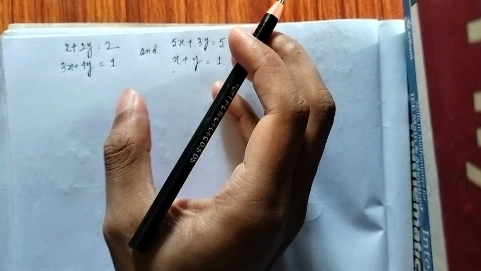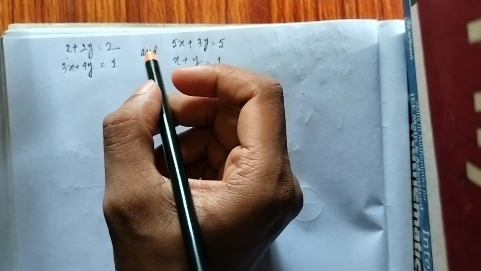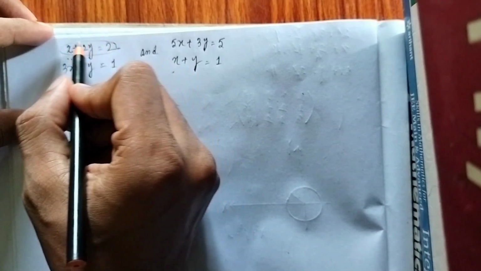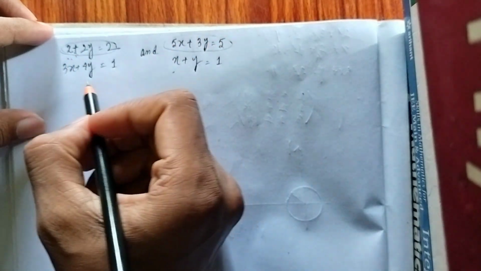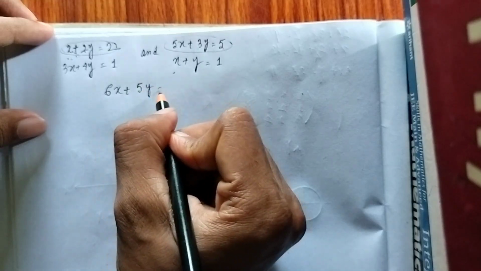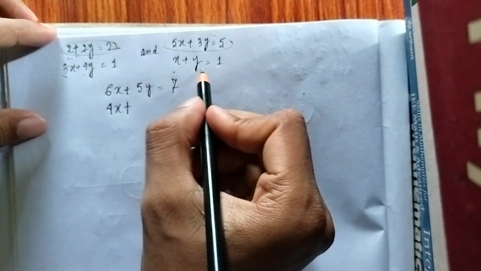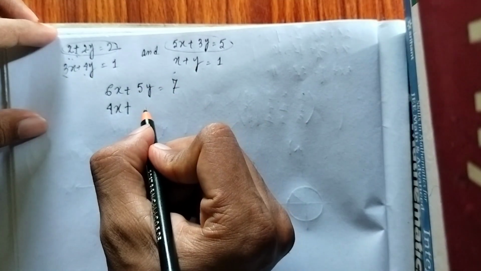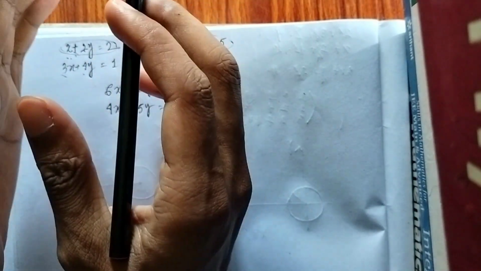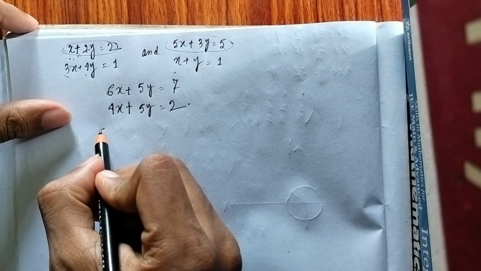Now if we want to add them, just add the first equation of this system with the first equation of this system. So this will be 6x plus 5y equal to 7, and 3x plus x, that means 4x, plus 4y plus y, that means 5y, equal to 2. If we want to add these two systems, we do this kind of thing. This is very obvious.